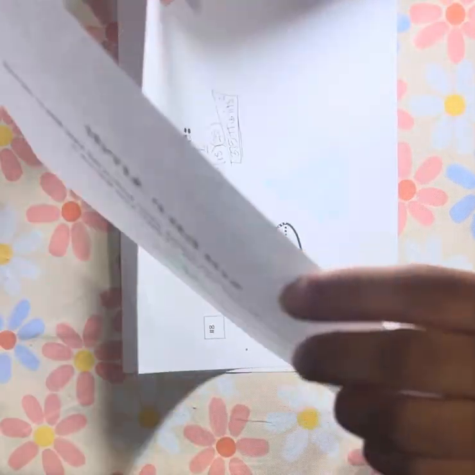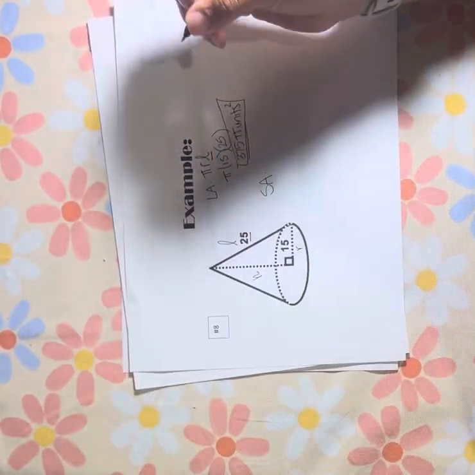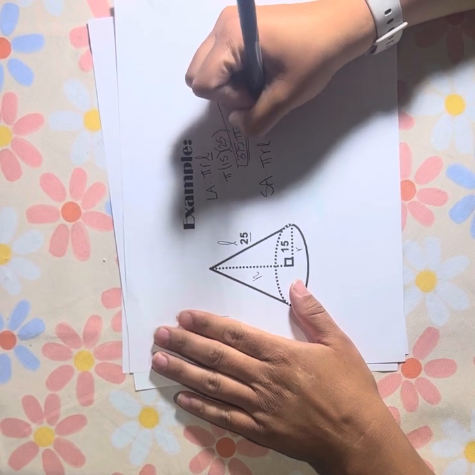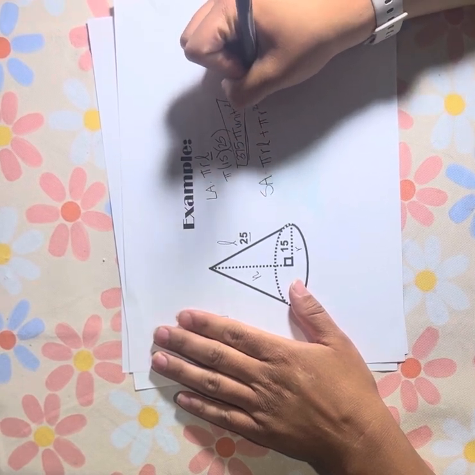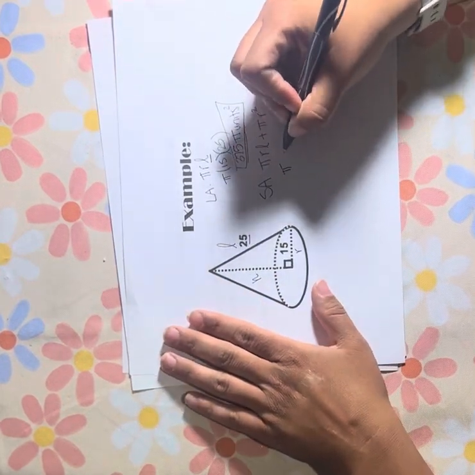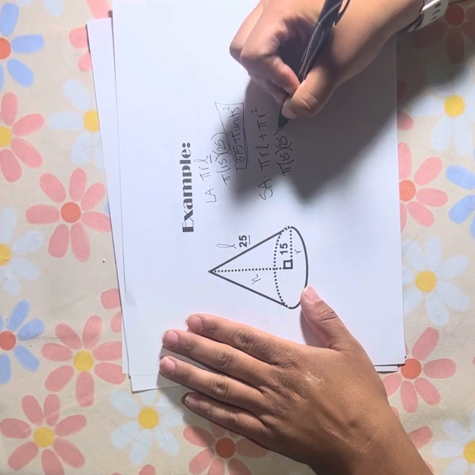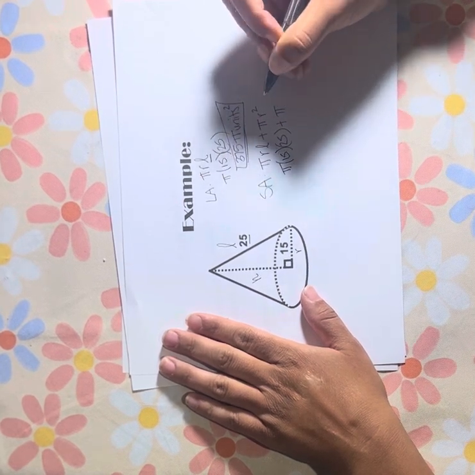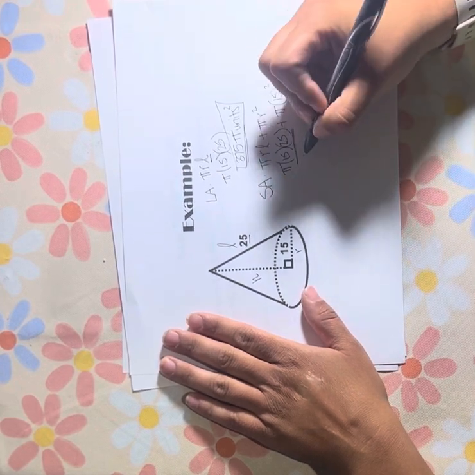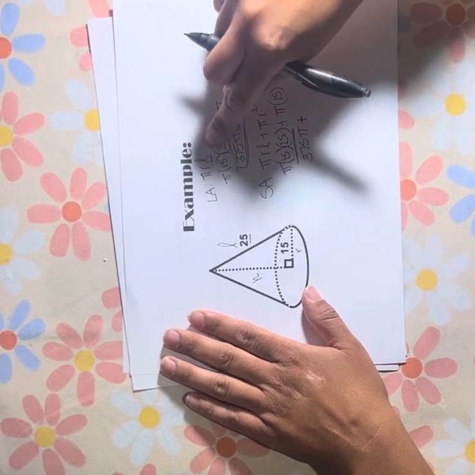So going back to our example here, we can go in and plug that in. So remember, pi r slant plus pi r squared. And luckily we're given our radius again. We're going to leave pi the way it is, and we're just going to plug this in. And remember, radius is 15, but we're going to square that. And notice that we already know this number. It is 375 pi, because that's what we got up here.